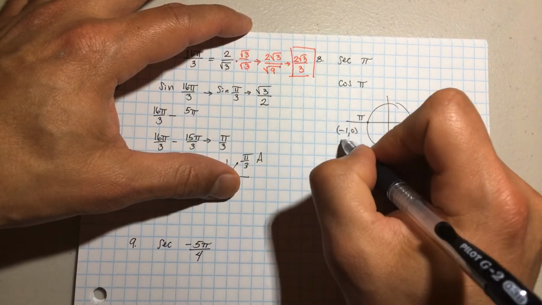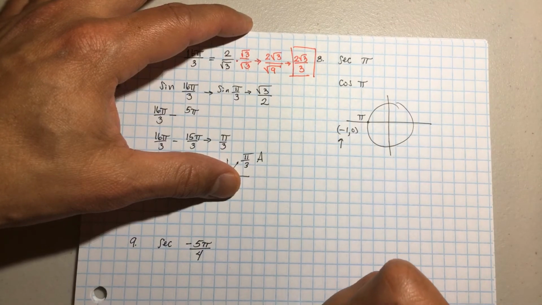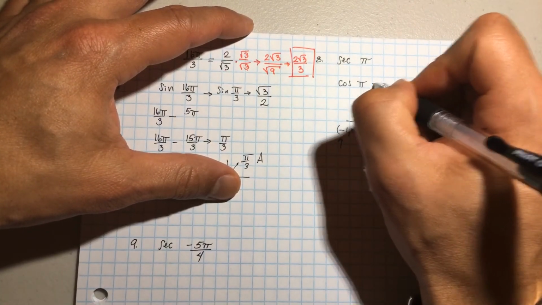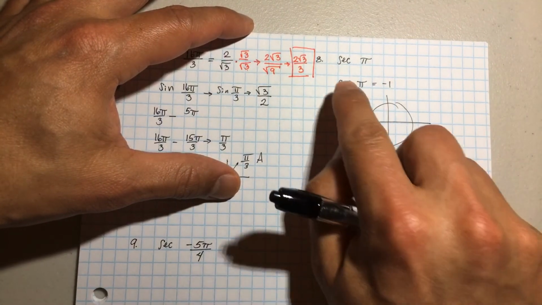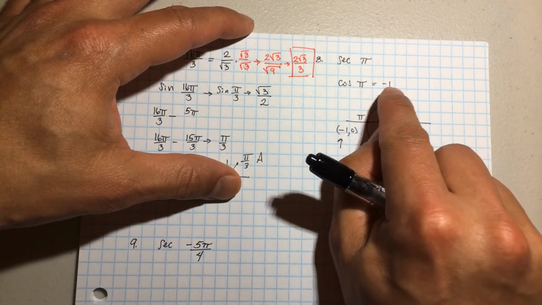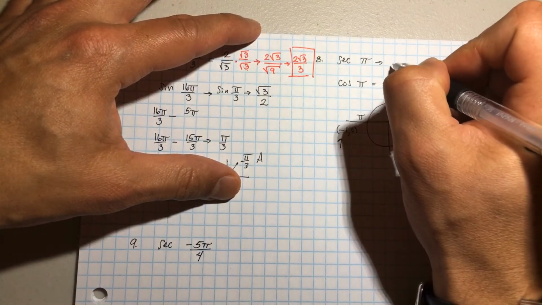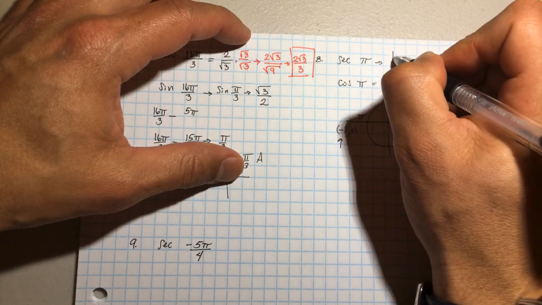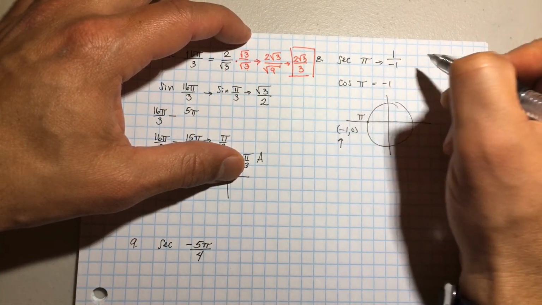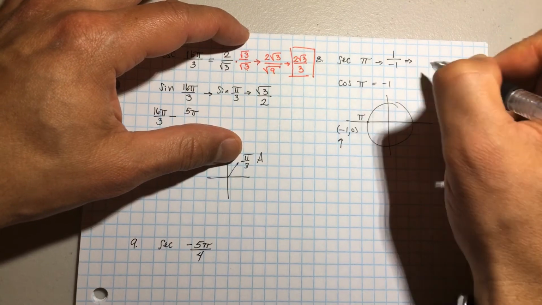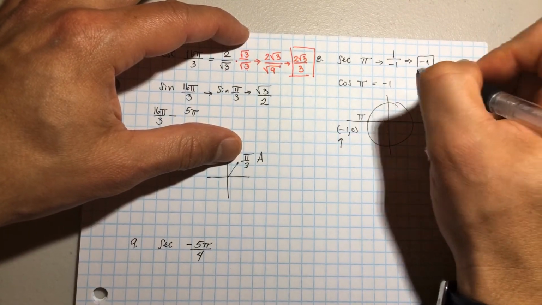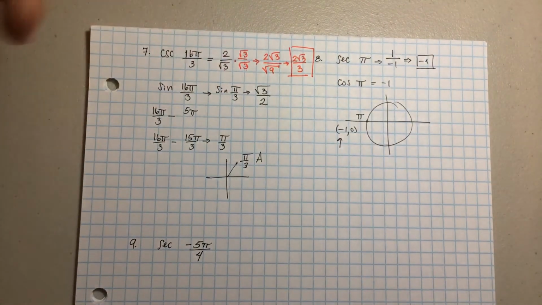What's cosine? Cosine is the first one. Good, so it's -1. Awesome. But remember, they're not asking for cosine, they're asking for secant. So what do I have to do? Reciprocal this guy. Well, instead of -1, it would be 1 over -1. Well, that doesn't make any difference because the answer is still going to be -1. All right, so that one wasn't too bad.